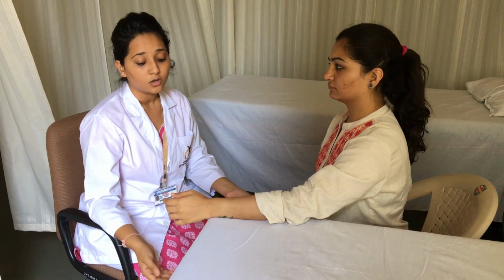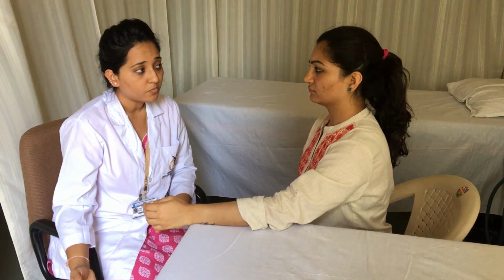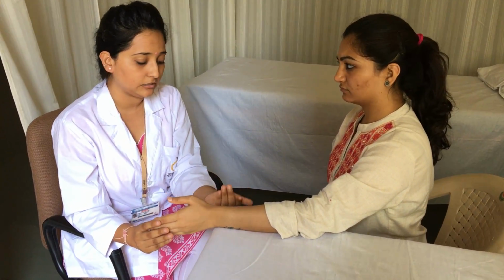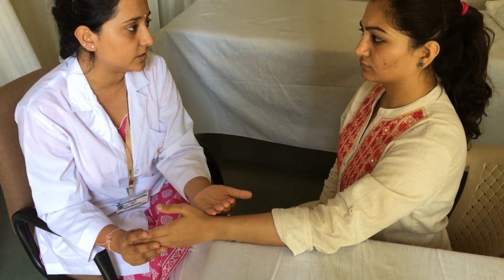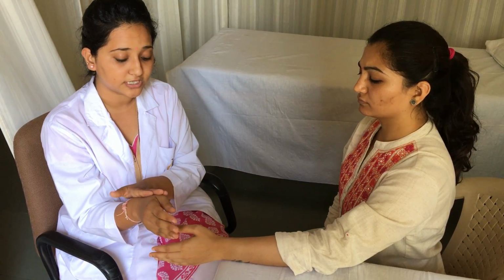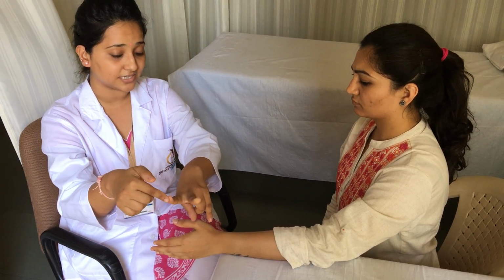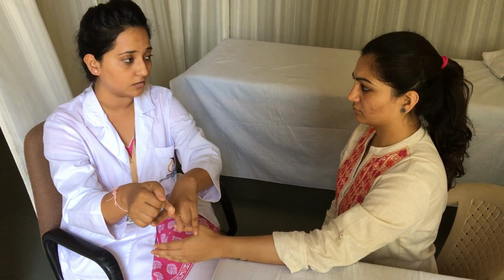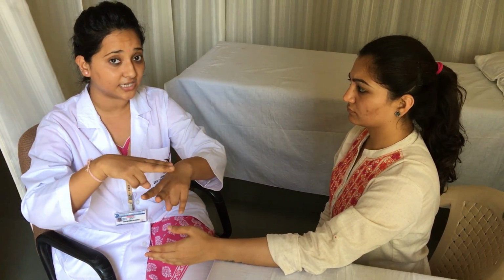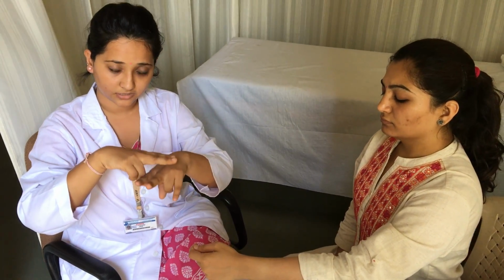Okay, Neha, I tell you, this test which we have performed is for de Quervain's syndrome, from which you are suffering. De Quervain's syndrome is basically the inflammation, pain or swelling of the tendons in your thumb area. Now in normal individuals, the two tendons, extensor pollicis brevis and abductor pollicis longus, both pass beneath one sheath, called the extensor retinaculum. In normal individuals, they glide very smoothly beneath the retinaculum.